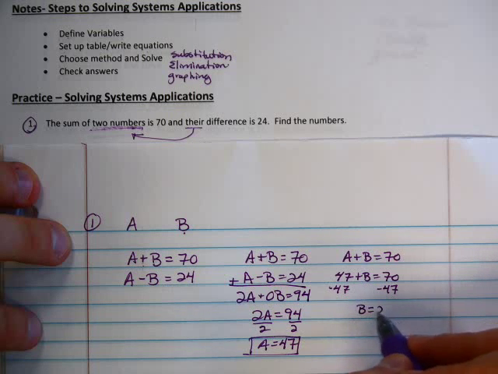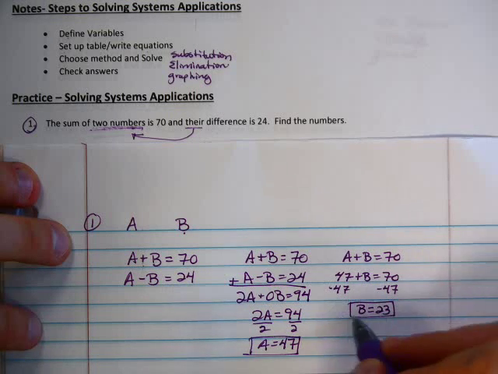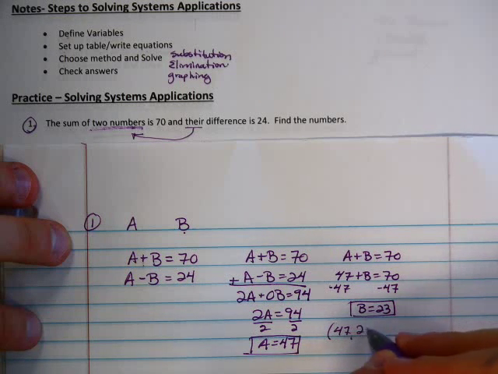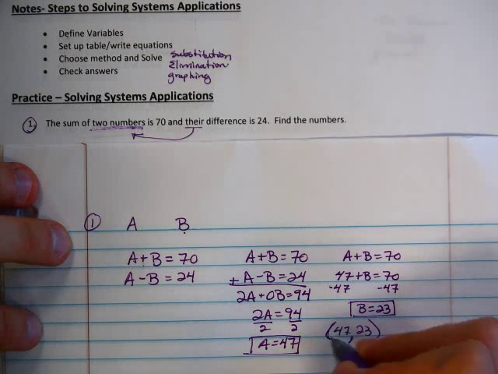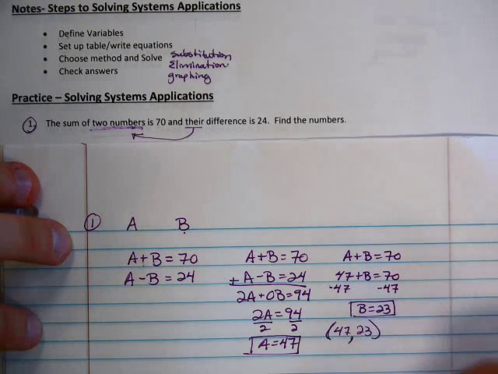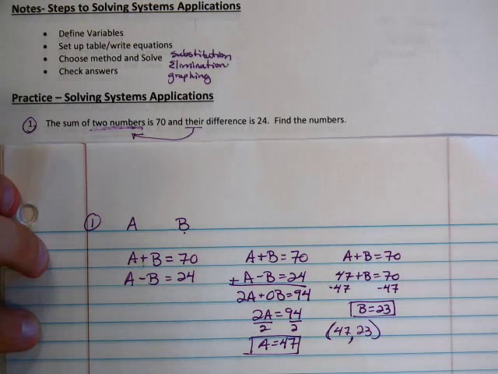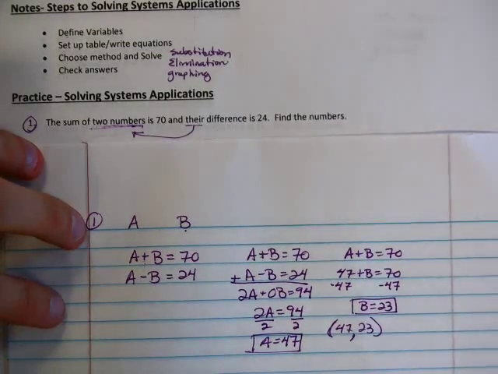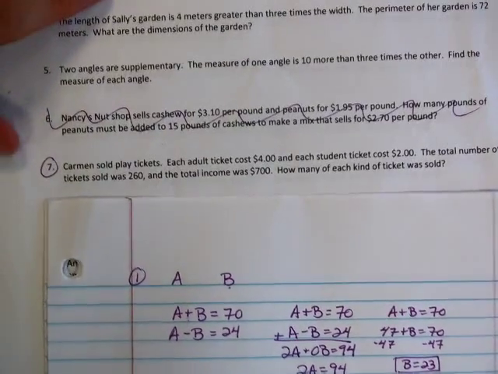B must be 23. Okay? So that's our whole answer. It'd be 47, 23. Okay, because I got two variables, a and b. Alright? Let's try something a little bit more in line with an application, something you may actually see realistically.